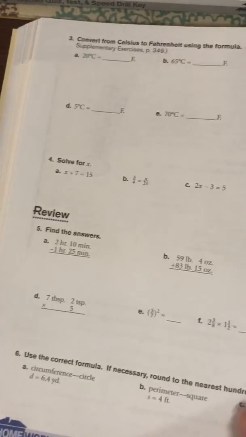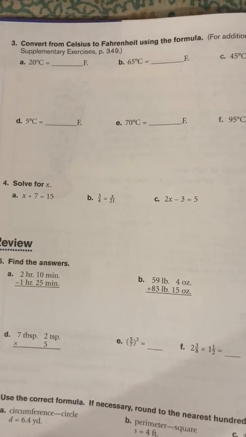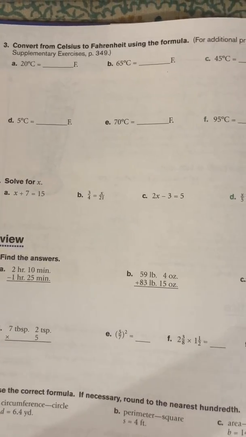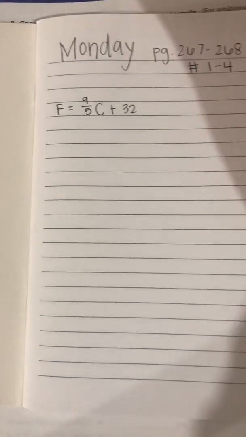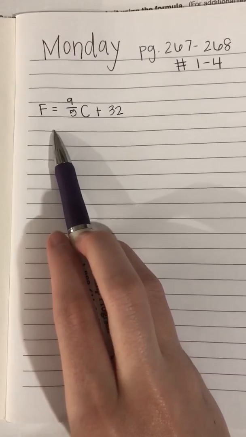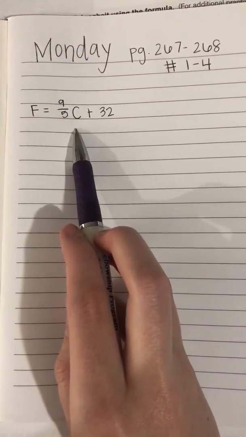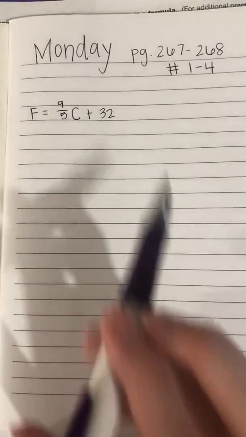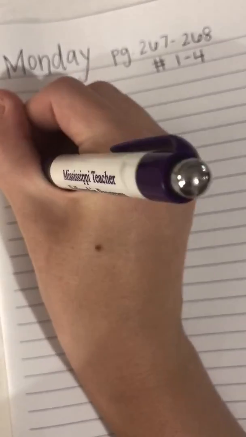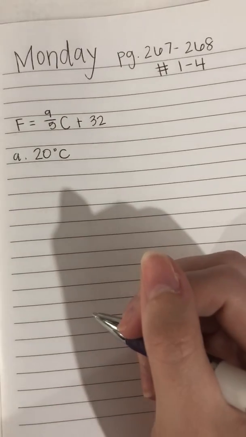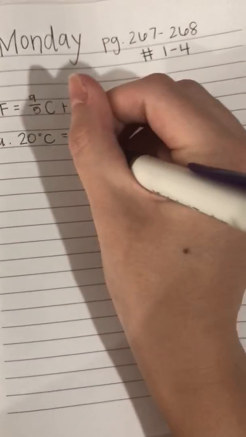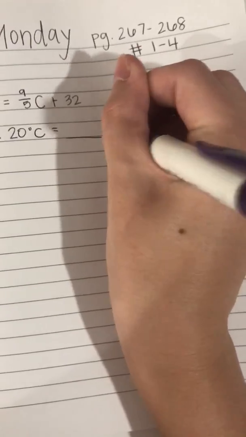All right, now we're flipping over to the back side. Page 268. This is where we start to convert. Convert from Celsius to Fahrenheit using the formula. So I'm going to go to my sheet of notebook paper now. So our formula from the yellow box was Fahrenheit equals 9/5 C, which is Celsius, plus 32. So on A, let me see if I can do this. They give us 20 degrees Celsius. And they want to know what that is in degrees Fahrenheit.